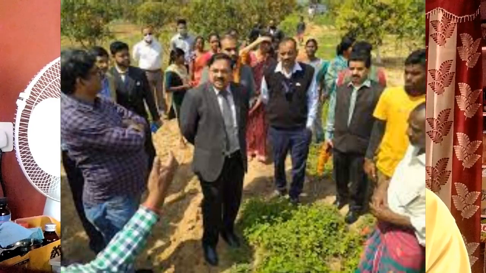And next point is what are the schemes of NABARD? Government sponsored schemes: the government will sponsor some schemes, and for those only, NABARD will give loans. They will give funding to those rural areas and rural banks, regional rural banks.